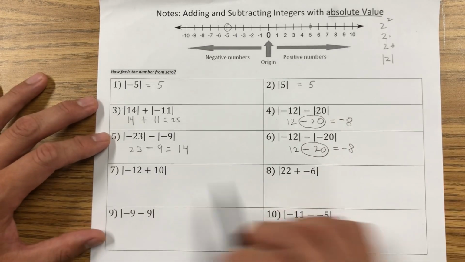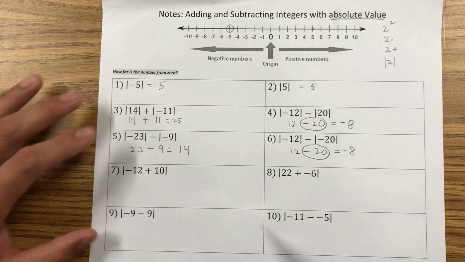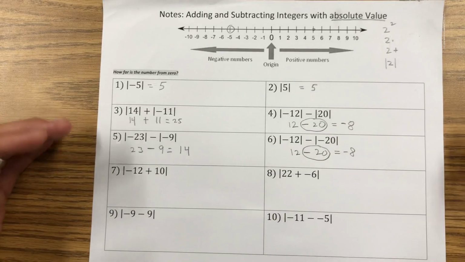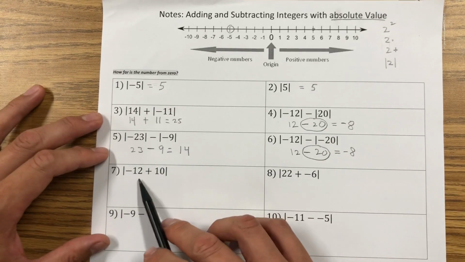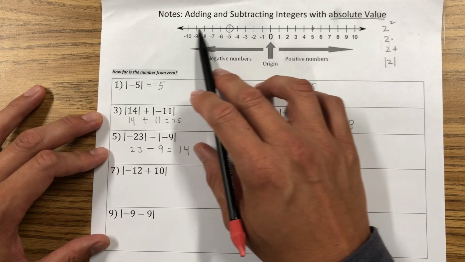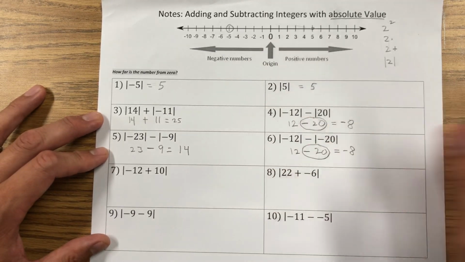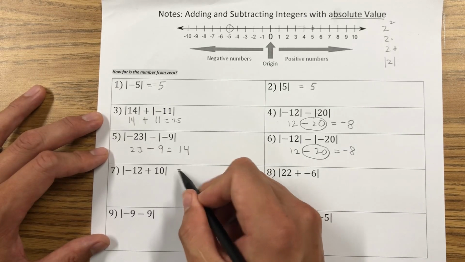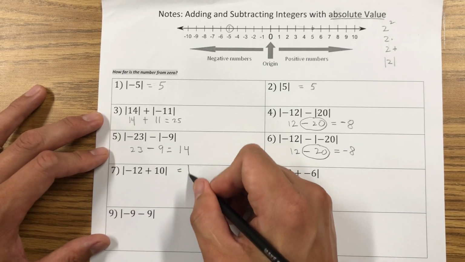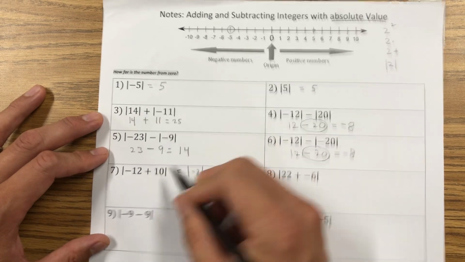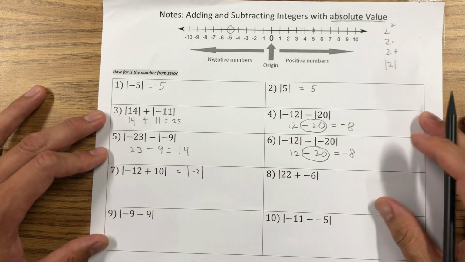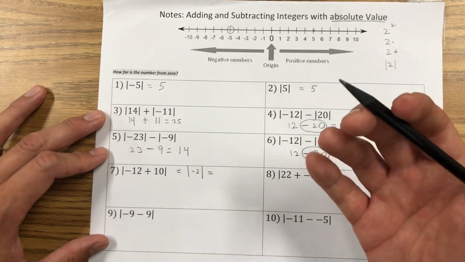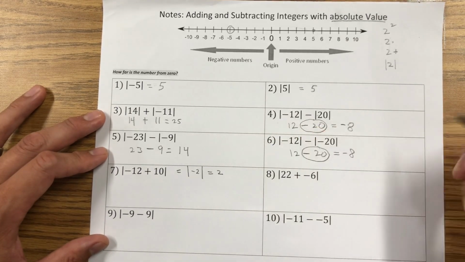Now look at these problems here. There's only one set of absolute value, but there are 2 numbers in there, so you can't remove the bars yet. You're at -12 and all of a sudden you add 10, so you're moving around. You don't know how far you are from 0 yet, so you have to do what's inside first. You lose more than you win. Again, don't remove the absolute value yet. All we did was figure out what's inside first. Now you're ready to remove the absolute value because it's only one number. So the answer is 2, because that's how far you are from 0.